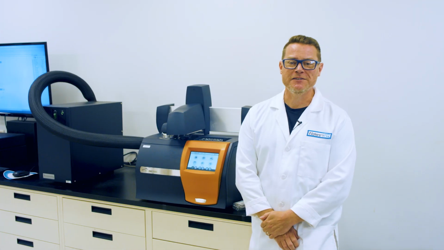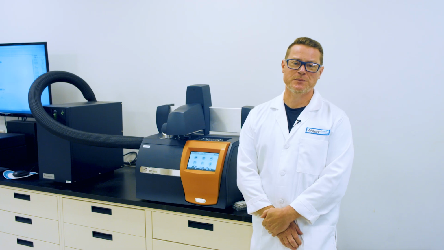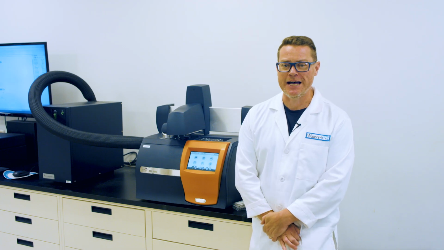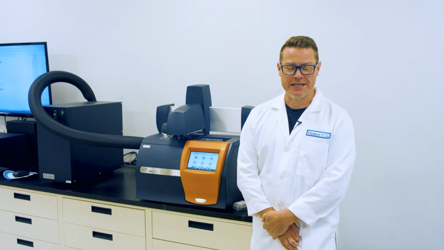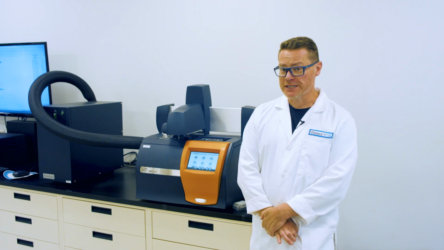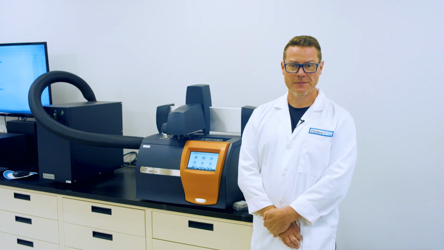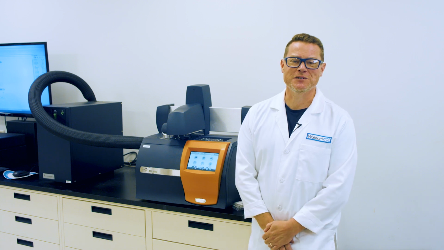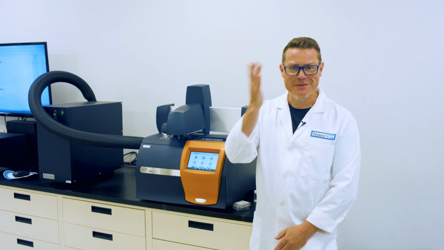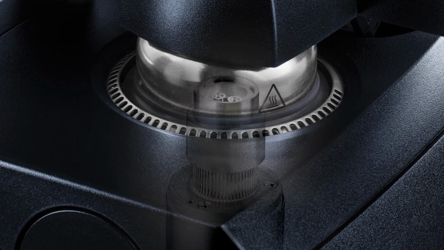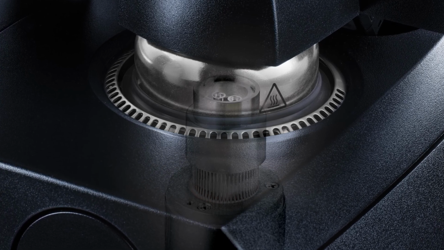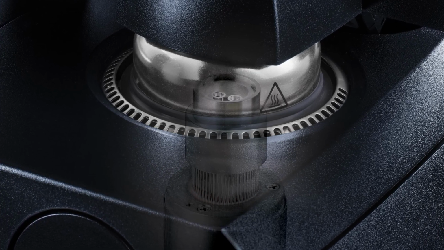Since this is an explainer video, I'd like to take a moment to explain briefly how a DSC actually works. All DSC instruments need to be able to change temperature. To increase temperature, a heater is needed. For some reason, these are referred to as furnaces, which in my mind makes me think of an industrial steelmaking plant. But in reality, the furnace is a small electric heater mounted under the sample and reference.